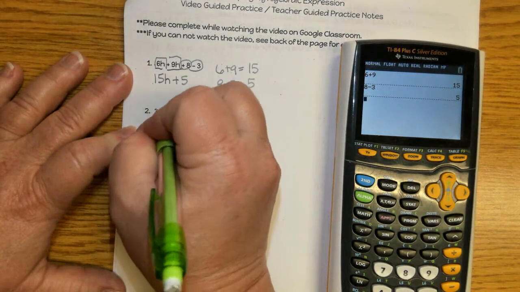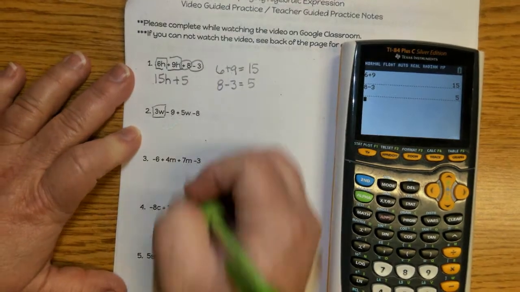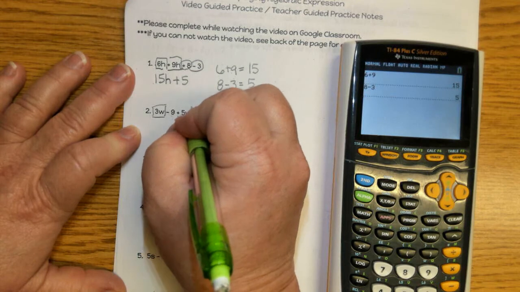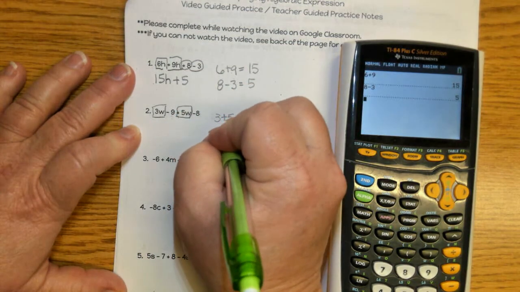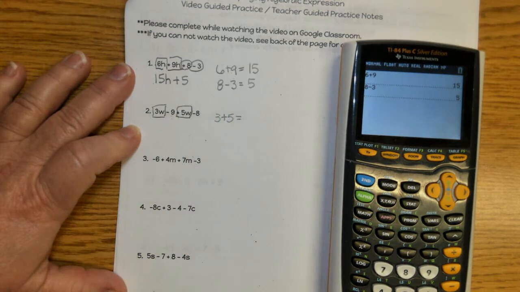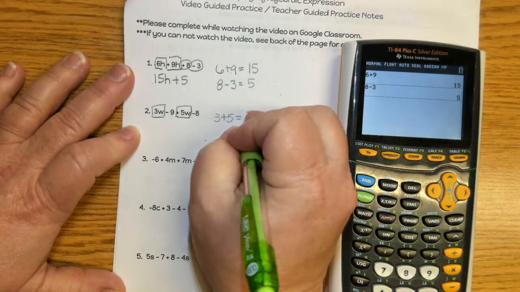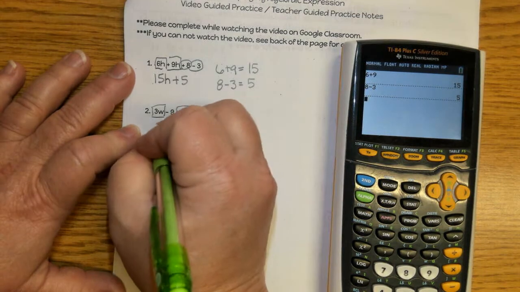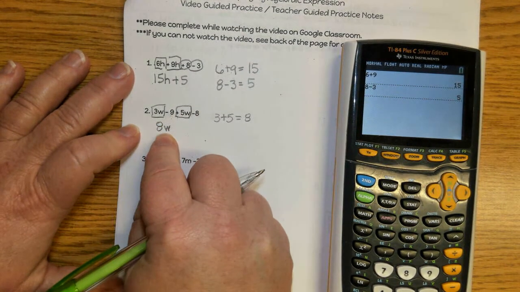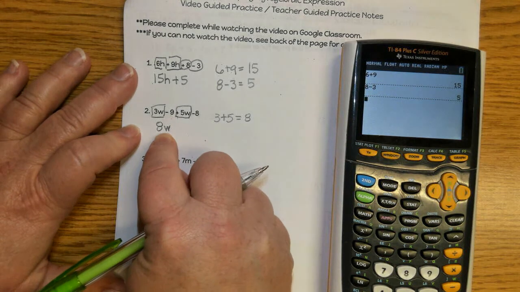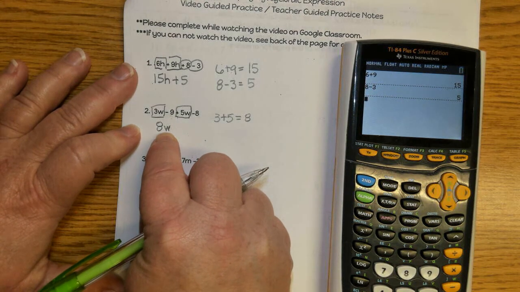So let's try this one. I've got a 3w, and then remember I said to take the sign in front of it. So I've got 3 plus 5. I can do that in my calculator, 3 plus 5, and I would get 8. So I'm going to write my 8w. Remember that the term that has the variable always comes first.